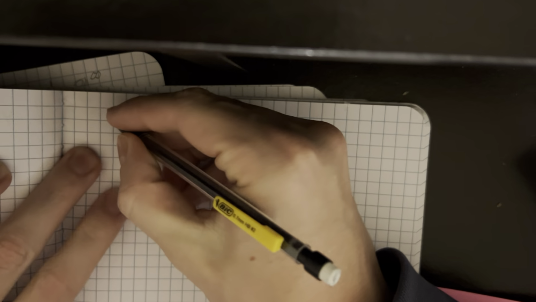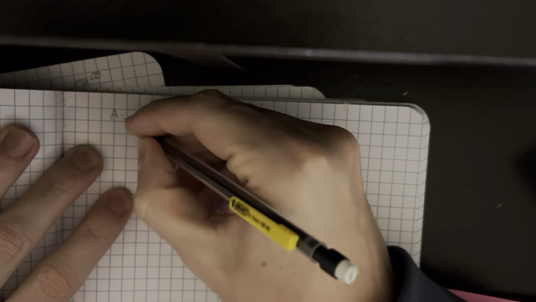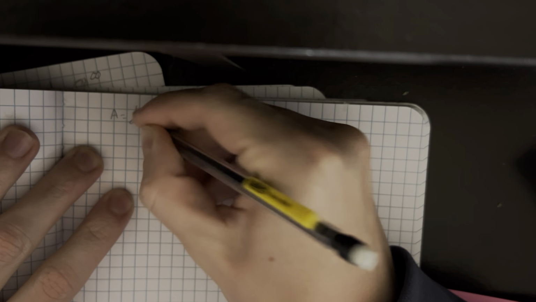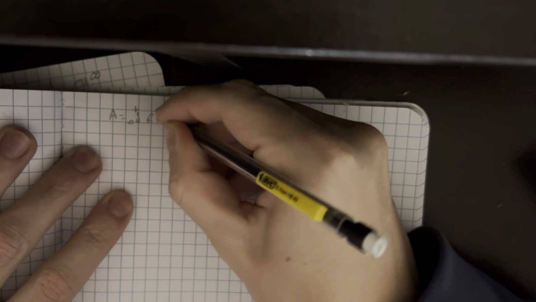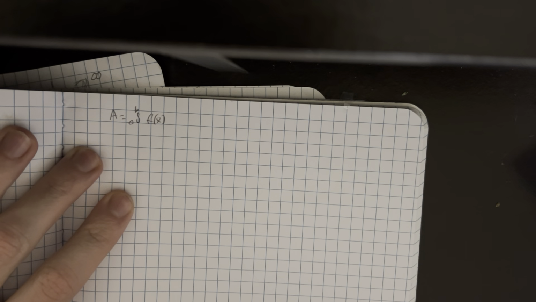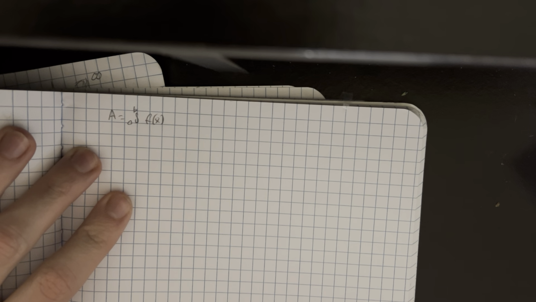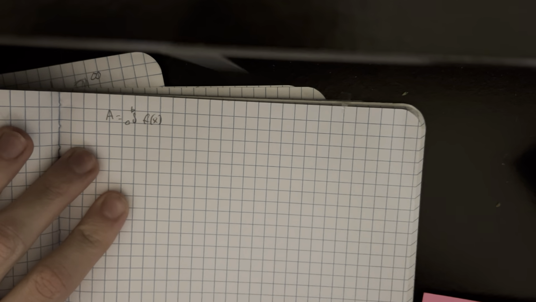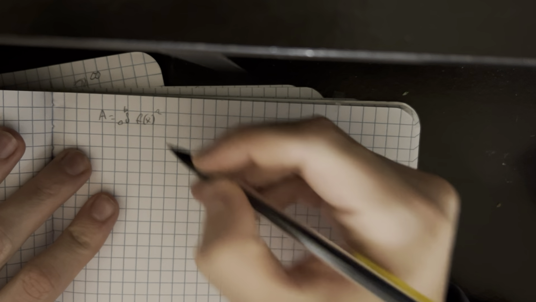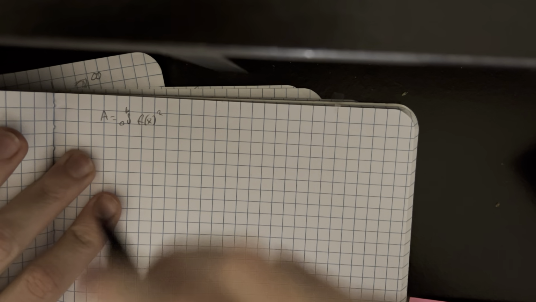So disks, for example, have the formula V equals the integral from a to b of f(x), or it could be f(y). Well, that's just finding the area normally. If you were to find the volume of a disk, the difference from area to disk is you square it.